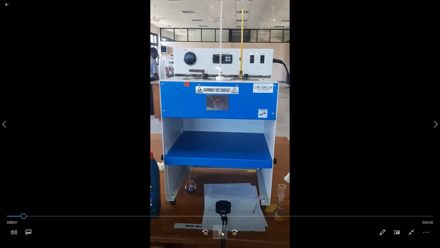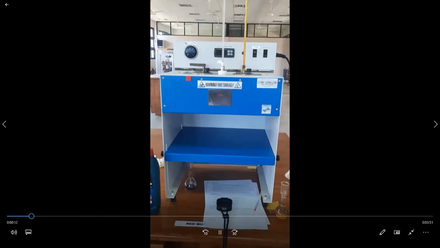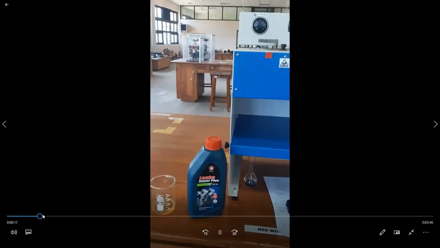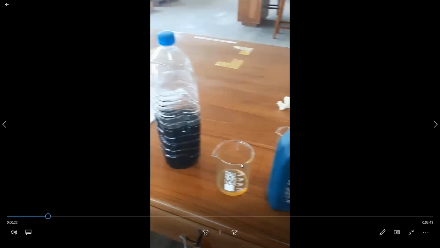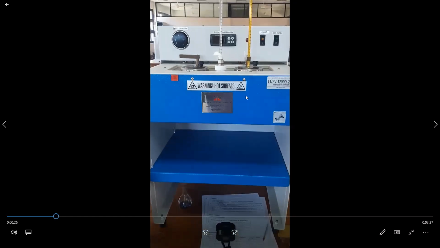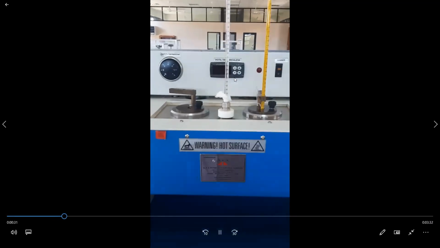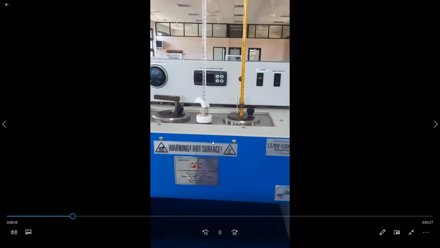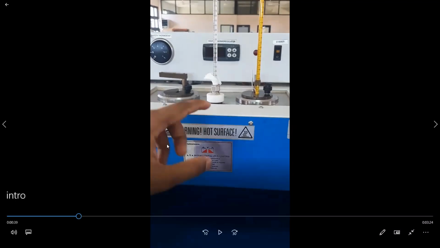This is used to determine the viscosity of lubricant oils. Here we are going to determine the viscosity of the new oil and the used oil. First I will explain about this apparatus. You can see there are two thermometers. This is the water tank, the water bath.